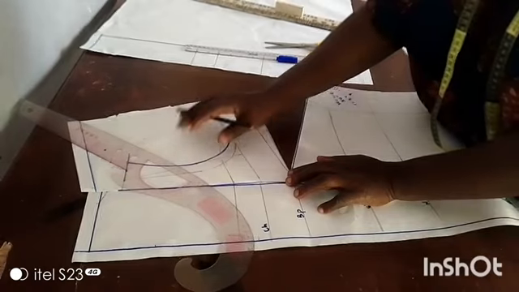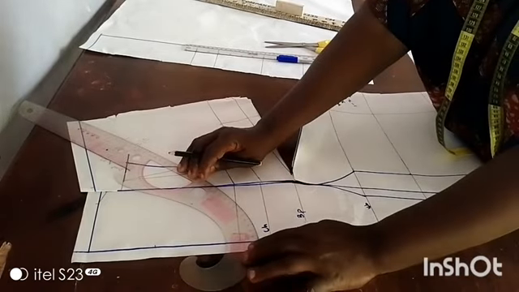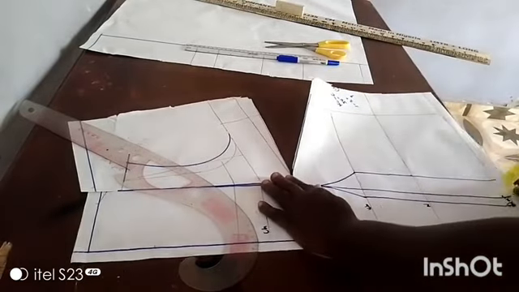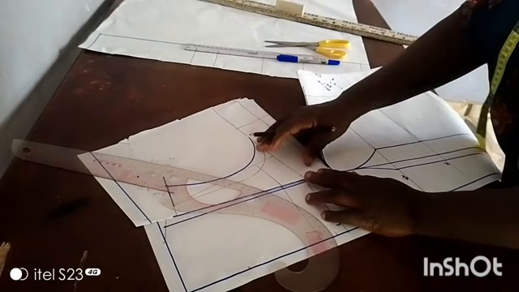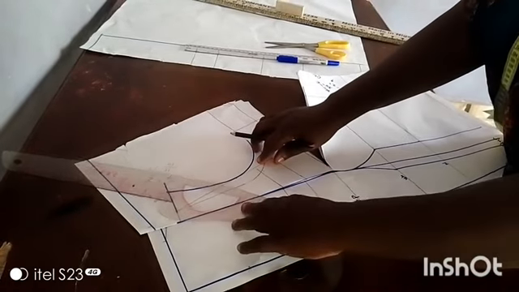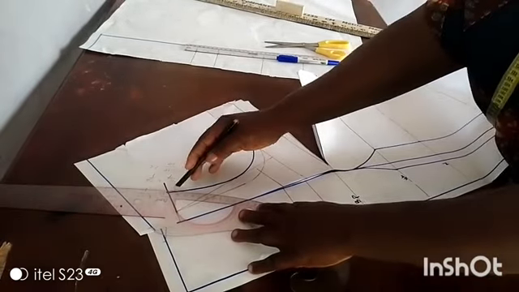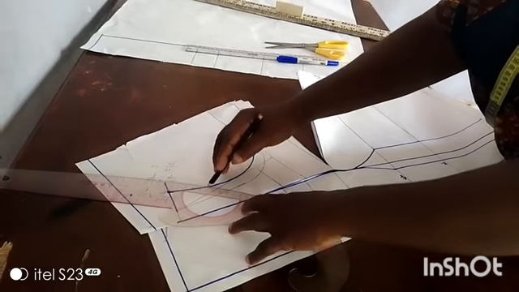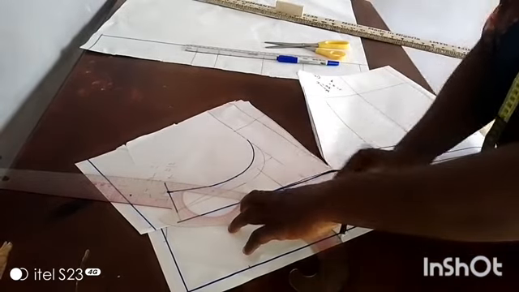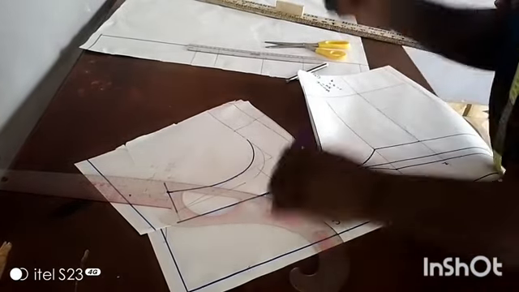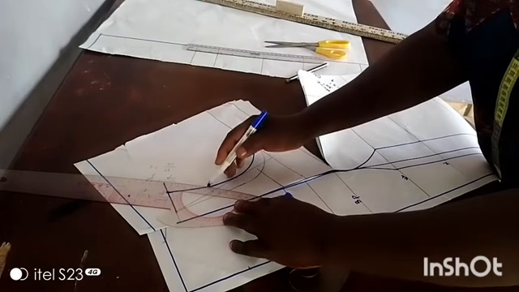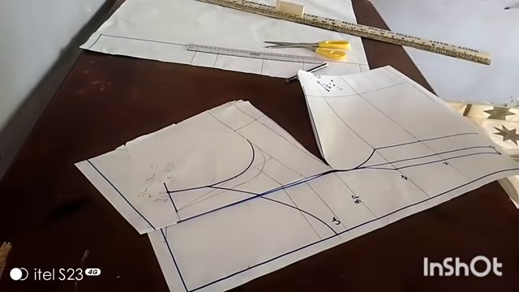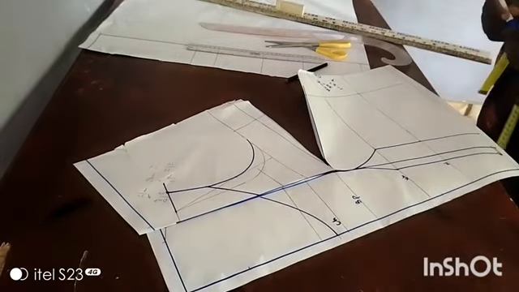So I will place my ruler where I want my neckline to be. Then I will decide how high I want it over the armhole area, this particular area here. You can place it up to this place, or here, anywhere you feel is okay for you. You place it there. Then you connect it to your neck depth. Can you see? Connect it to your neck depth.